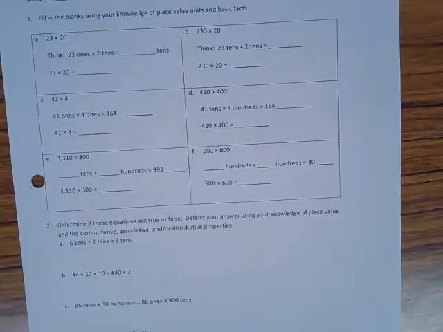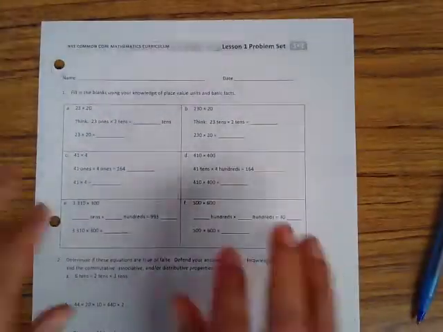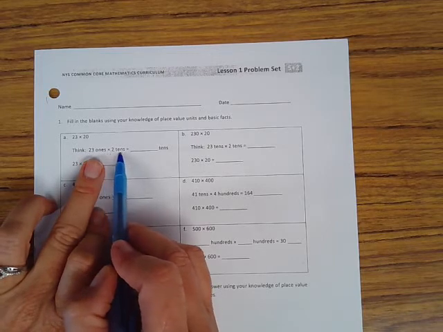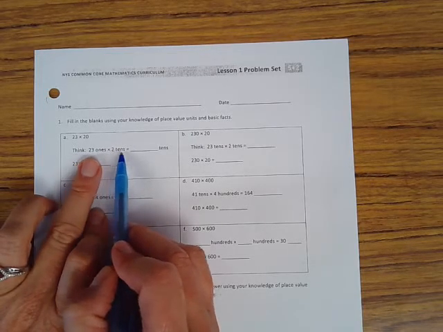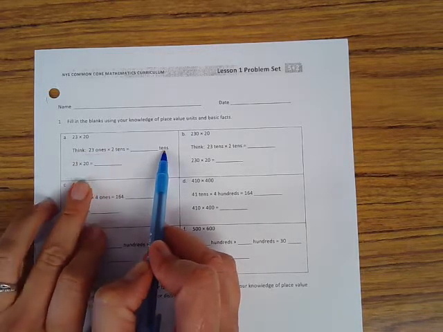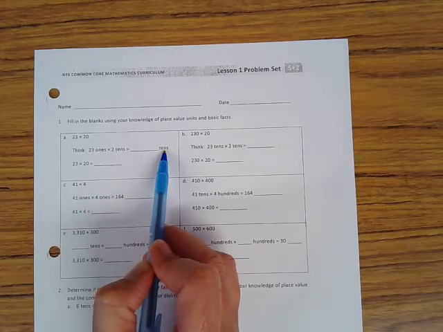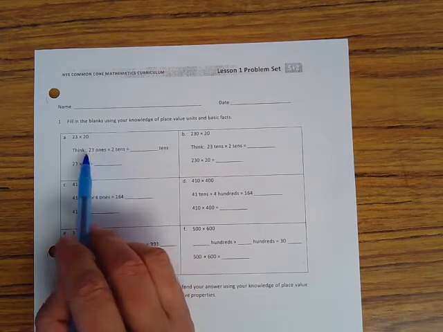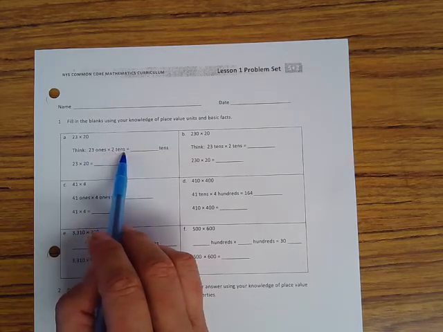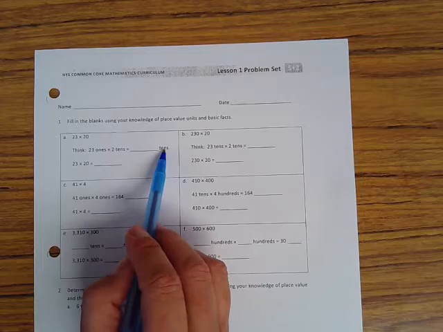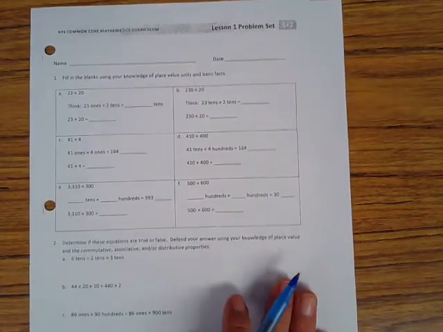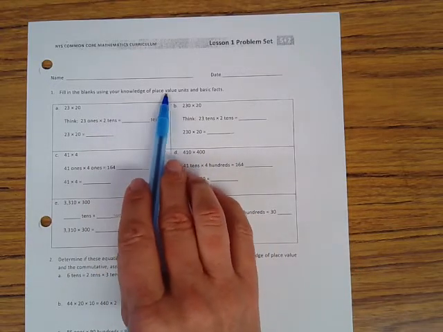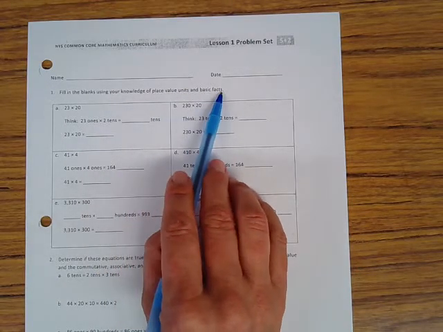Any question? Problem set. So what you're going to do is think about 23 ones and 2 tens. What is that going to end up being? So think about 23 ones is 2 tens, 3 ones times 2 tens. Breaking that up, how many tens would you end up? Okay, so this is what you're going to do here. You're going to use your knowledge of place value, units, and basic facts.